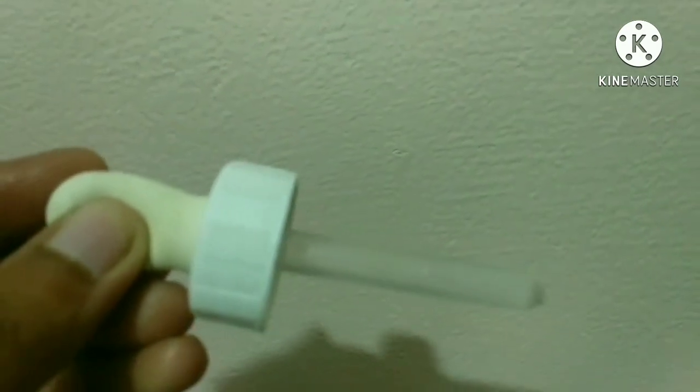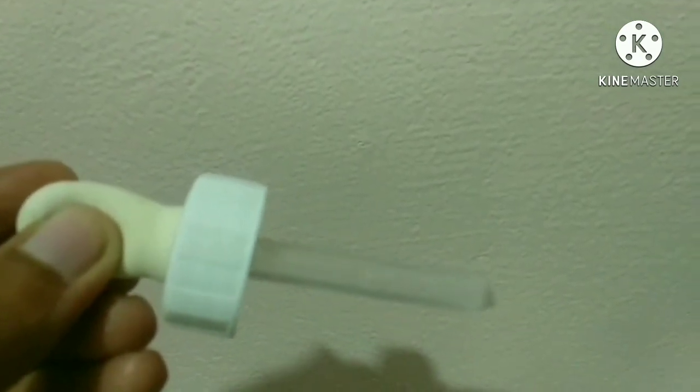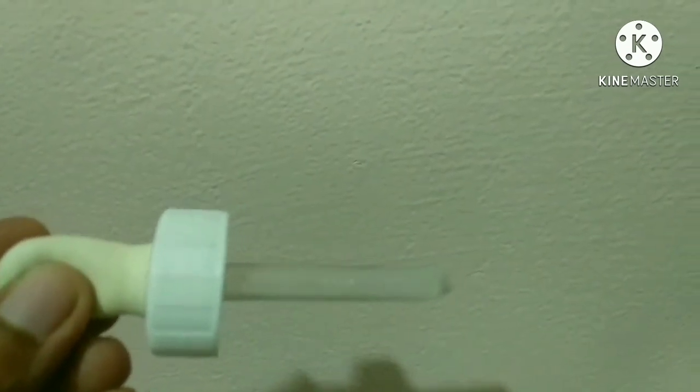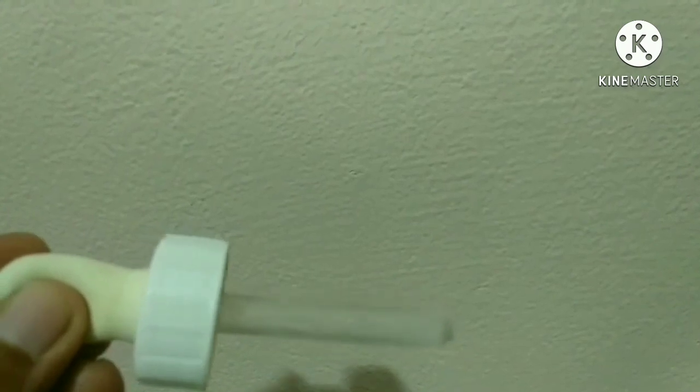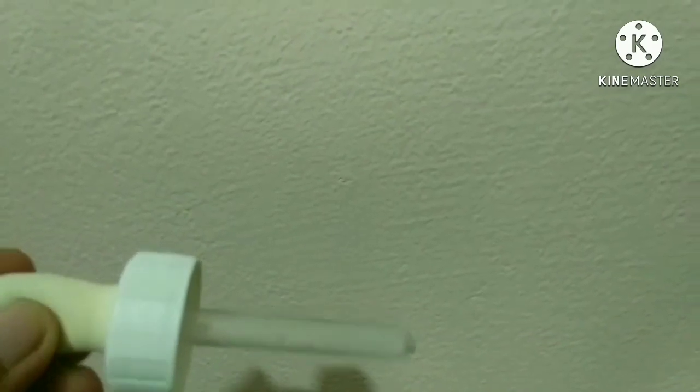Capacity of this dropper is 1 milliliter. So, this one is a smaller amount and that measuring cup also smaller amount. Both are measuring in milliliters.